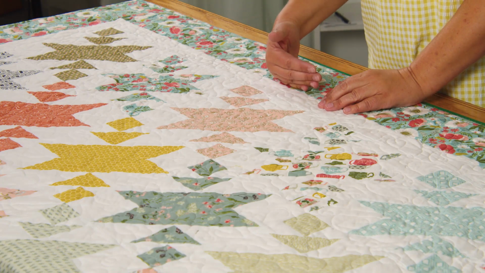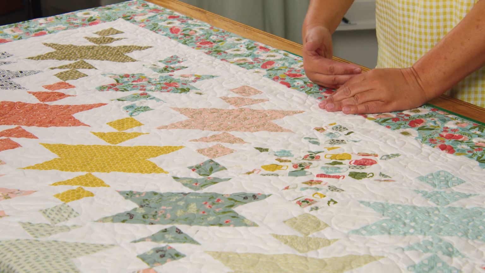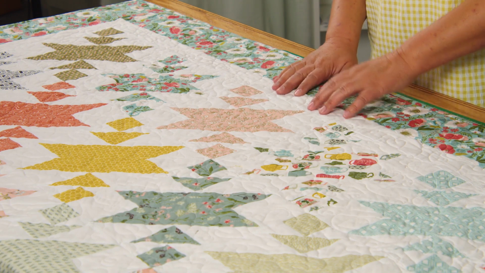A lot of people like to use leftover pieces from their projects in their borders. So you can have an inner border, a pieced border, and then a middle border, and then an outer border. So those go on the edge. They typically make up a beautiful frame for the inside of your quilt.